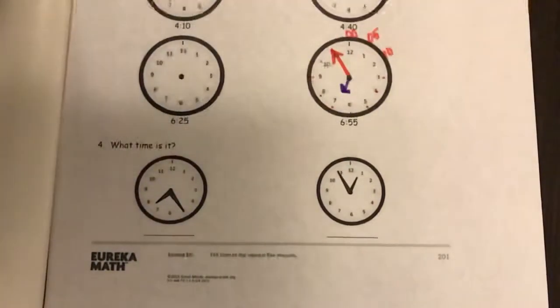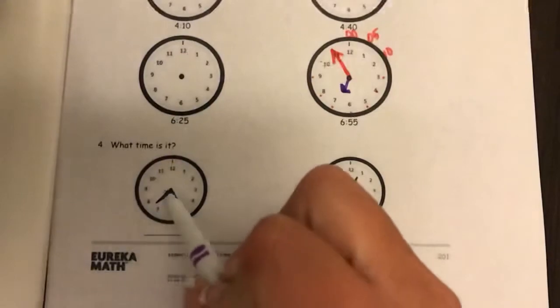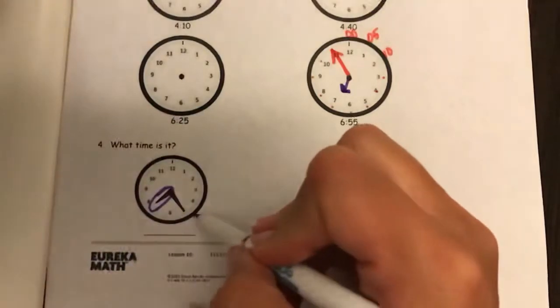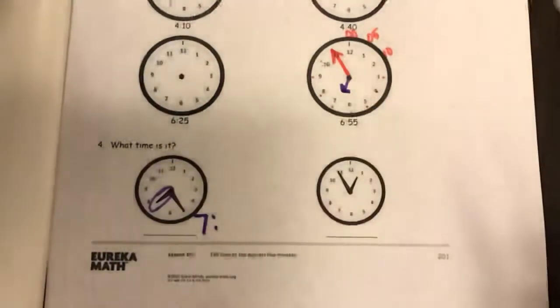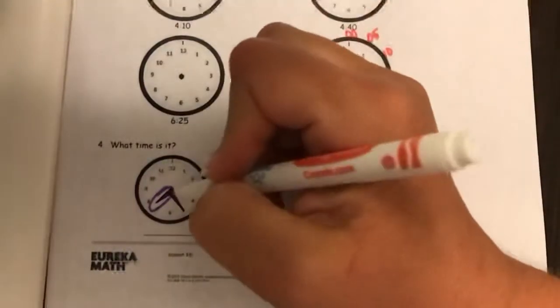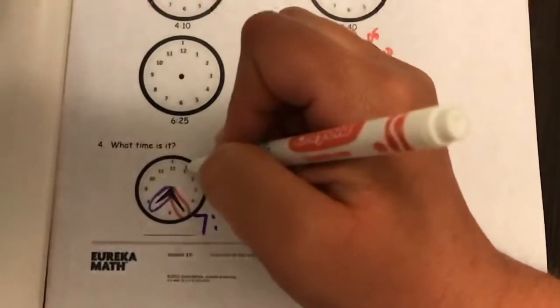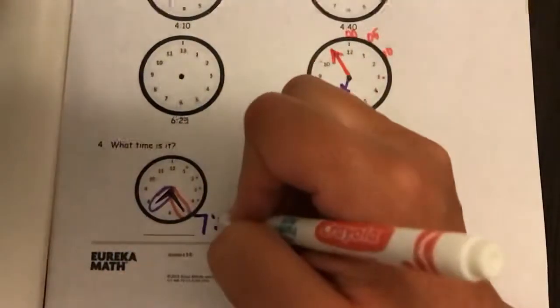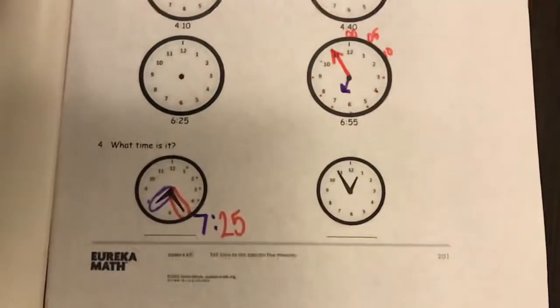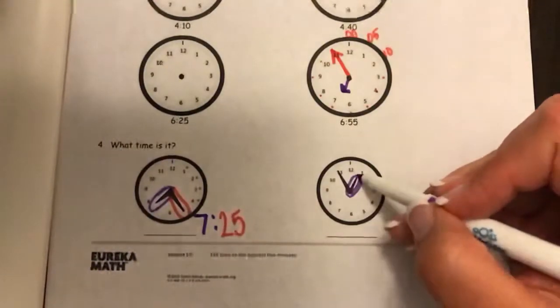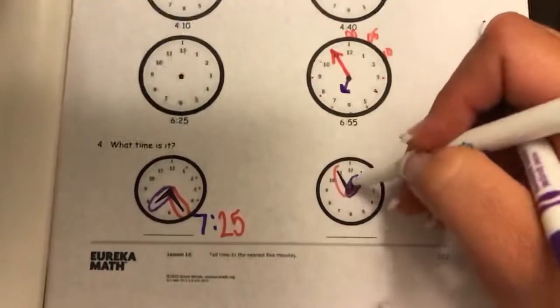Then down here, all you're going to tell me is the time using a digital clock format. So look at your hour hand first. Remember, your hour hand is right here, and it has just passed the 7, so the hour is 7. And the minute hand is right here, and it's pointed to the 5, but it's not 7:05. Remember, we start on the 1: 5, 10, 15, 20, 25. So it's 7:25. Okay? Here, you're going to do the same thing.